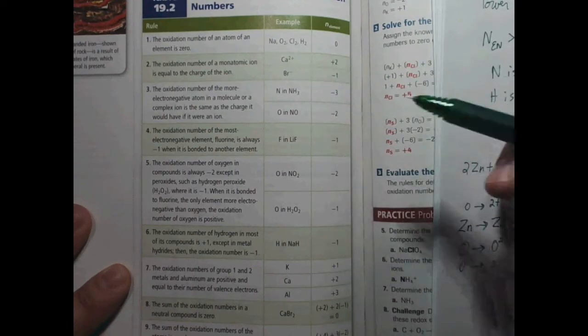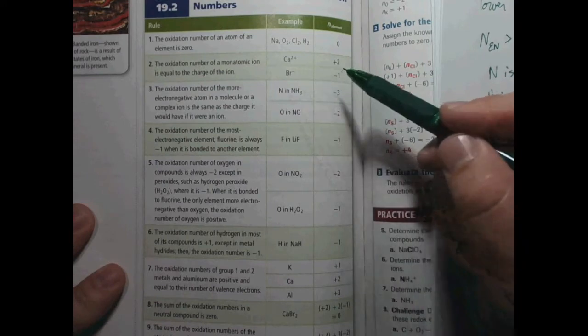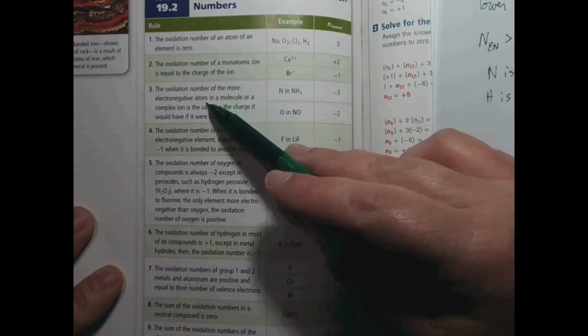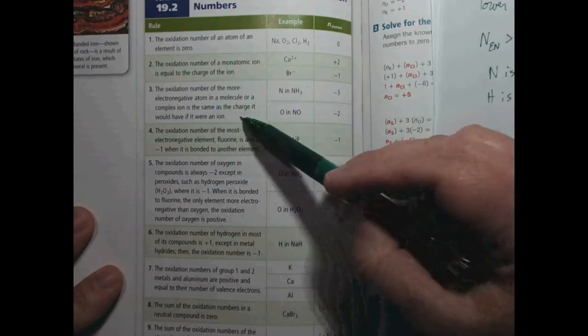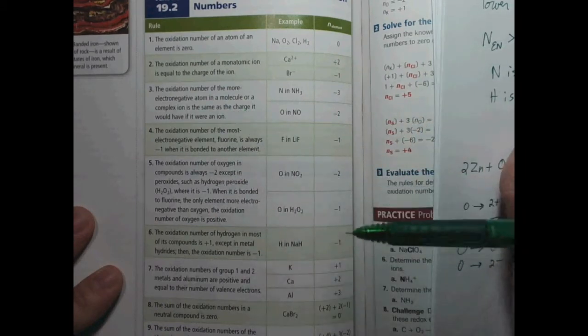Calcium 2 plus is plus 2. Bromide, Br minus, is minus 1. The oxidation number of the more electronegative atom in a molecule or a complex ion is the same charge it would have if it were an ion.